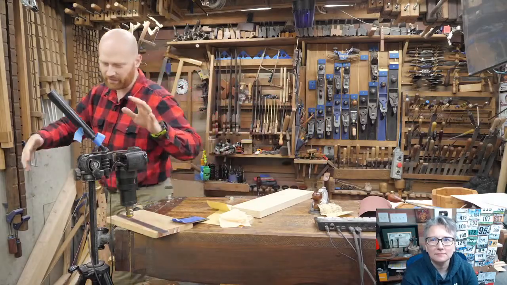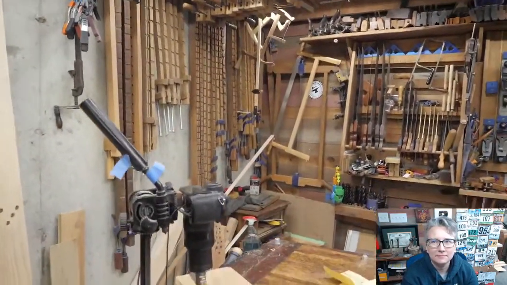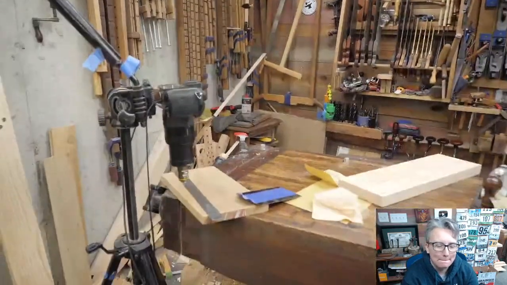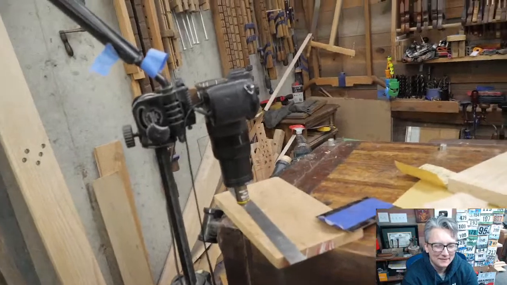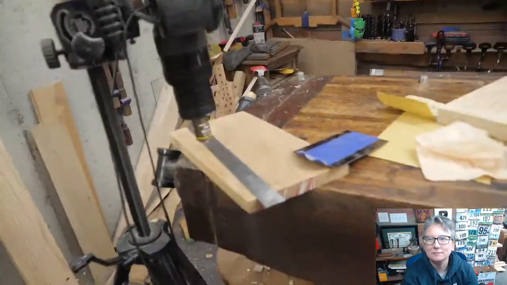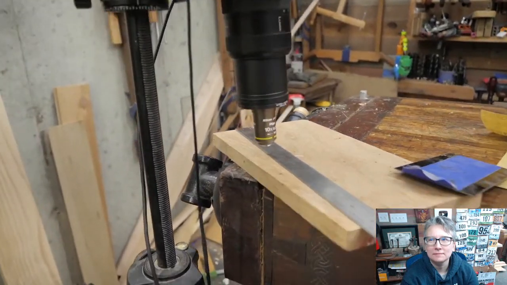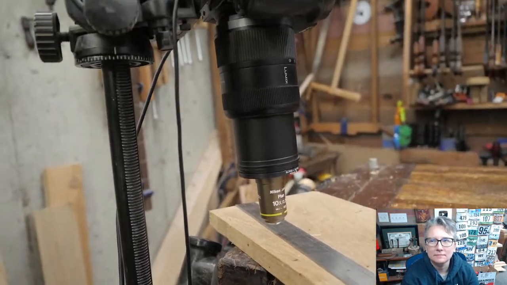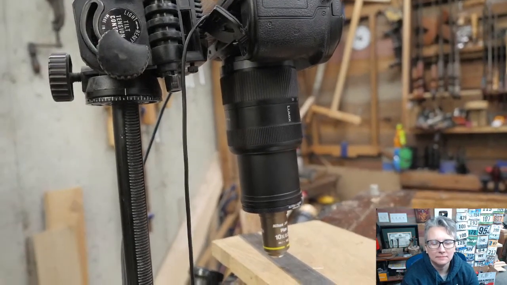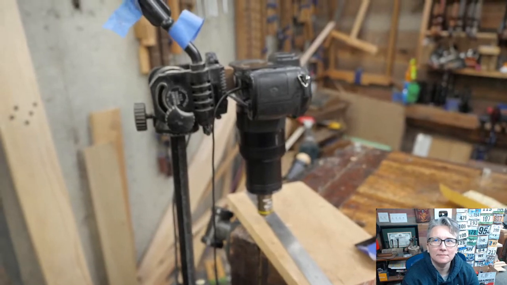So let me actually show you what I've got here. This is a new thing that I've added, and I'm going to be a little bit bouncy here as I move the camera around. So this is a microscope. I know it doesn't quite look like a microscope, but it's hooked up to my camera. We have a microscope objective on here, the same head that would normally be on a microscope, and then it goes up into a 200 millimeter lens, and then that is connected to my Panasonic GH4.